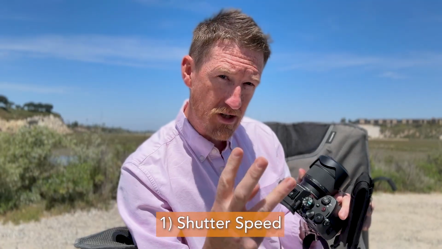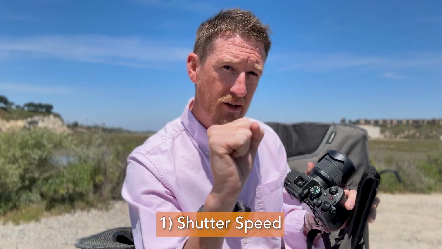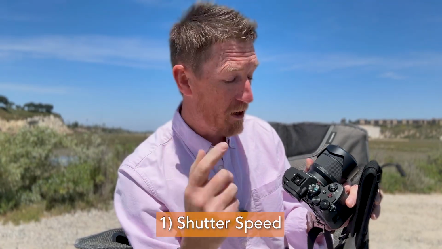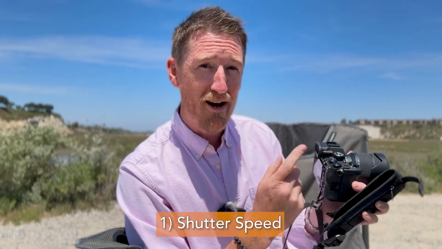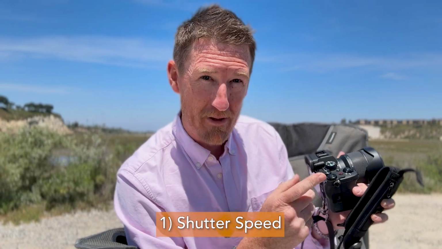So the three considerations are shutter speed. That's how quick your camera takes a photo. You can experiment with that by just putting it in shutter priority mode, adjusting the dial, and going out and taking shots and seeing what happens.